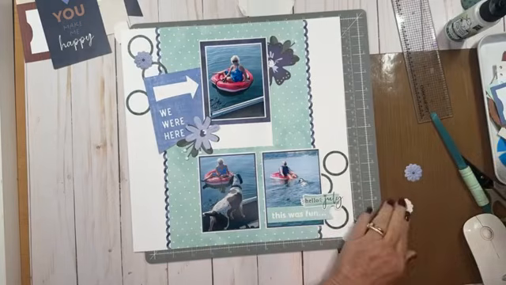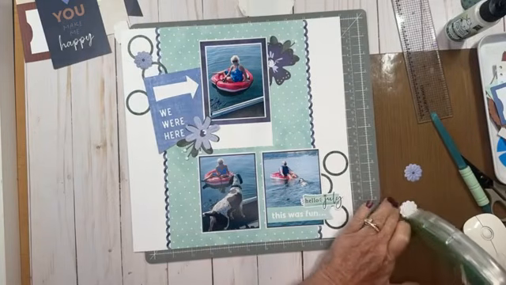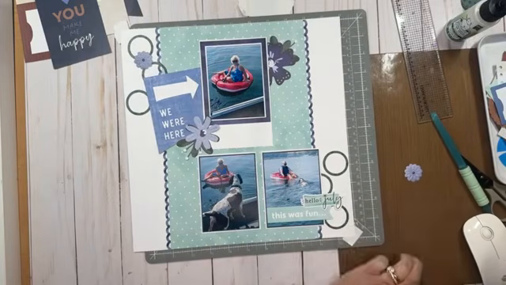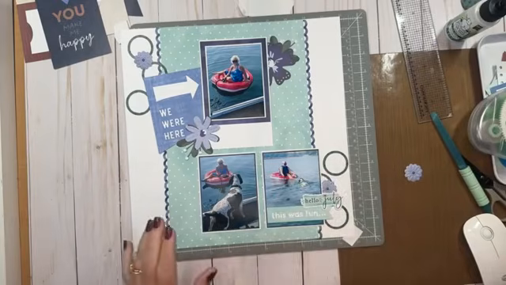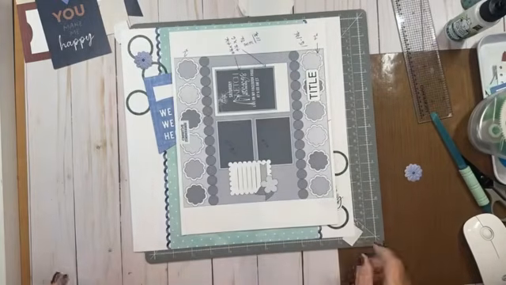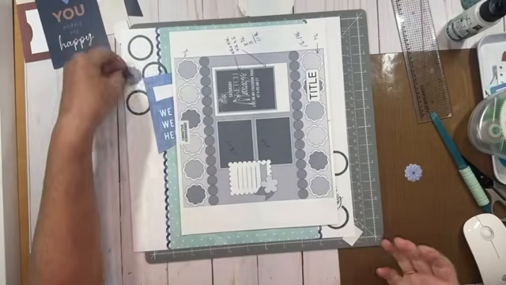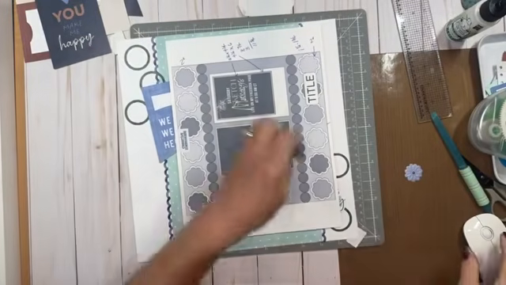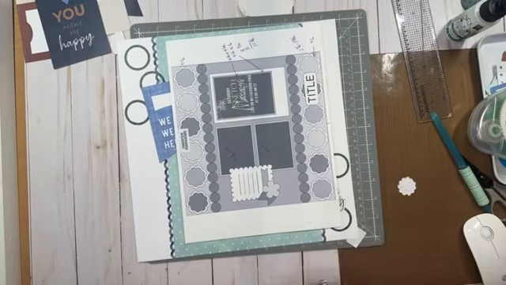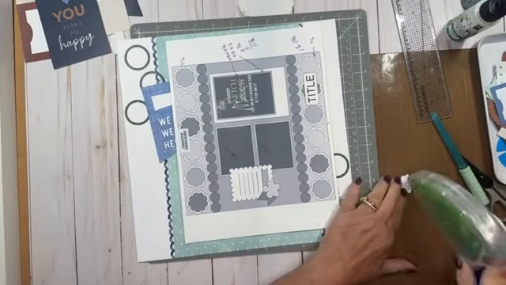That tucks nicely under there. So you see, when we started with the sketch, we had all these circles down the side, or flowers, or whatever you wanted to make. And I've completely taken this sketch and made it my own, absolutely my own. And that's what you should do with every sketch you find.